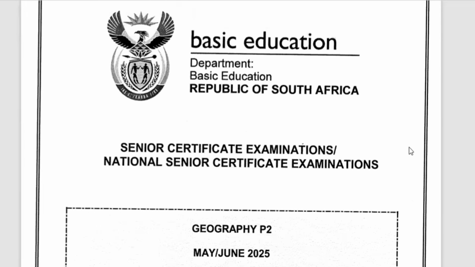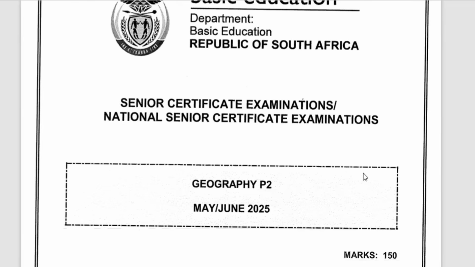Right, we are going to go through the paper and try to discuss the possible responses to the given questions. We try to justify why we are opting for those responses as the correct responses. And as usual, we understand that our Geography Paper 2 is still the same format.